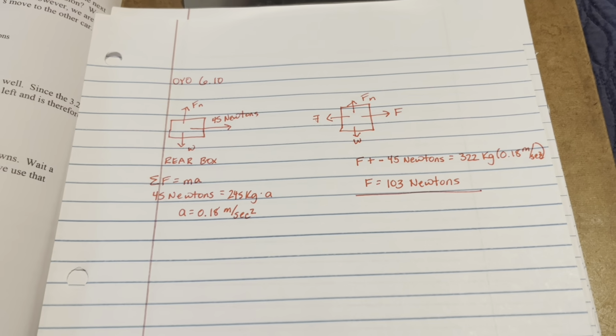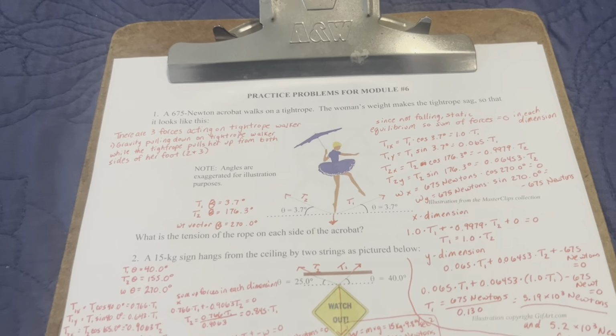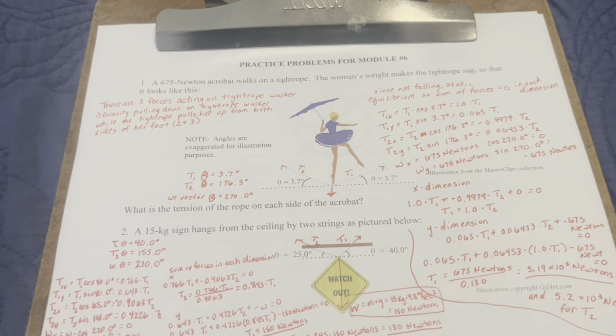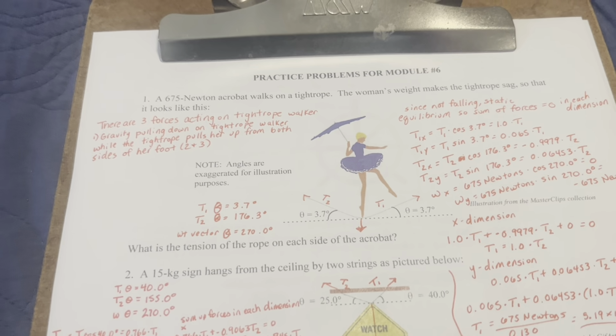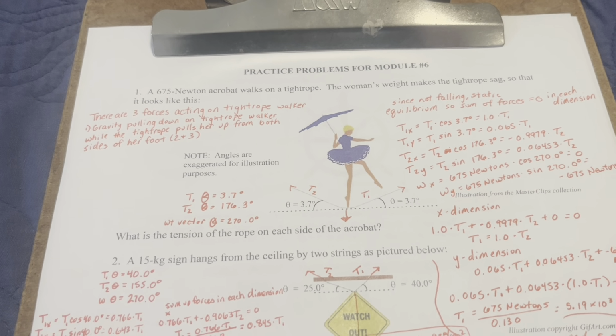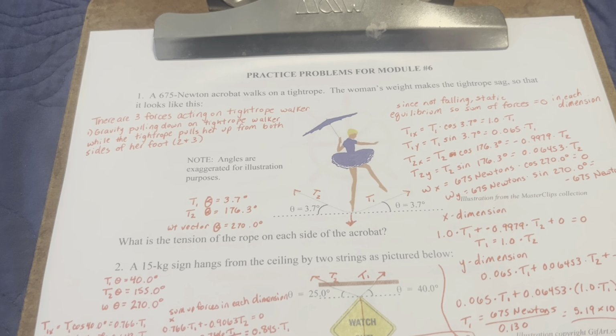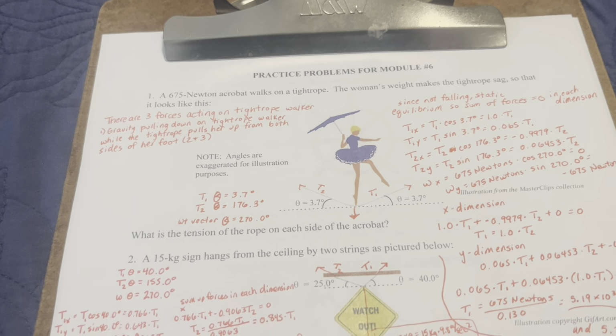Okay? All right, so I want to work through the practice problems for module number 6. Question 1 says, a 675 Newton acrobat walks on a tightrope. The woman's weight makes the tightrope sag so that it looks like this, and then they give you the picture. What is the tension of the rope on each side of the acrobat?